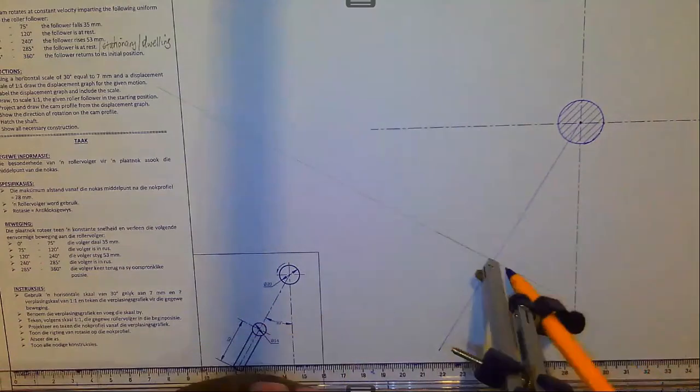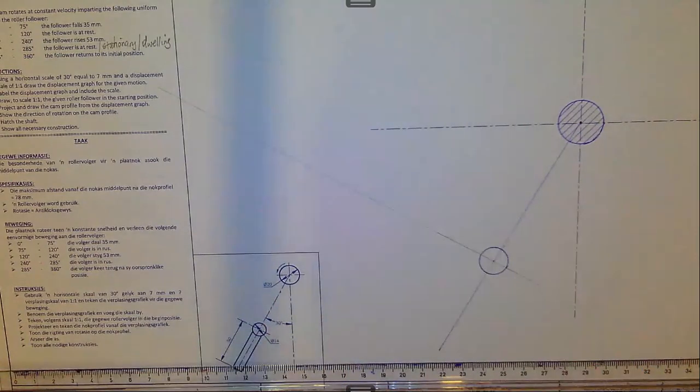There you go. Right, and from here to there, that's 50. We also measure 50.